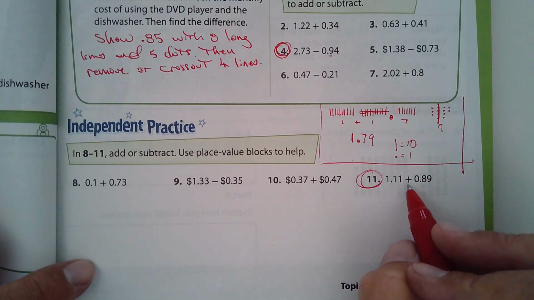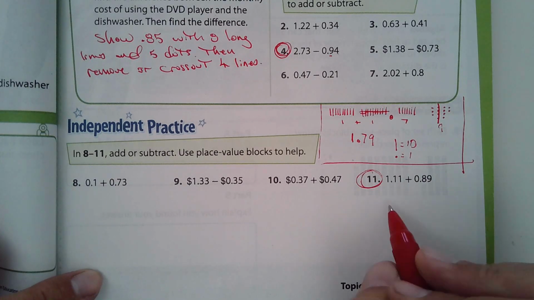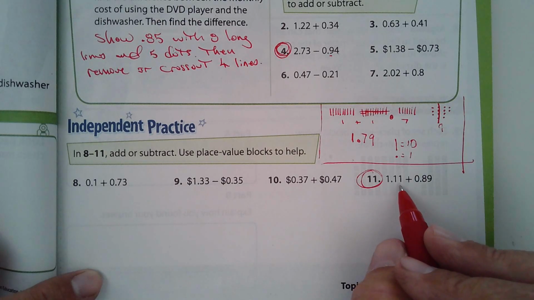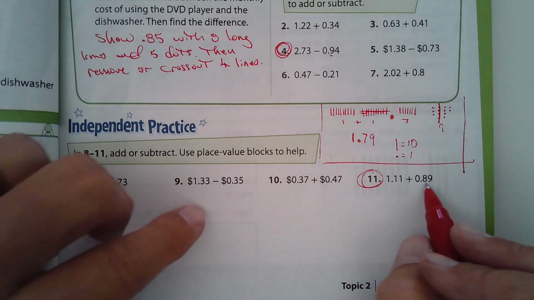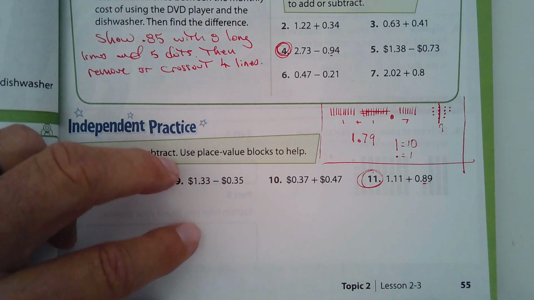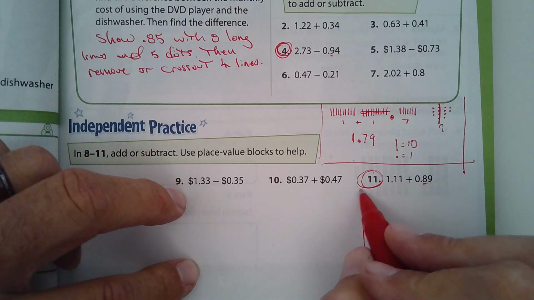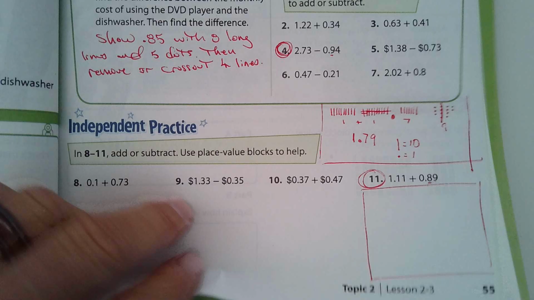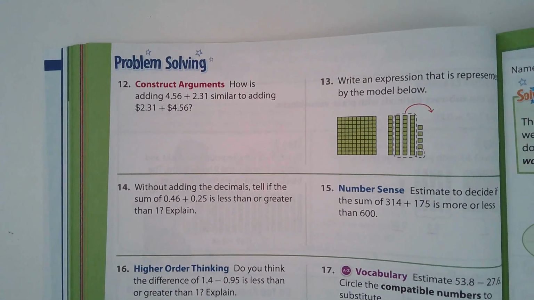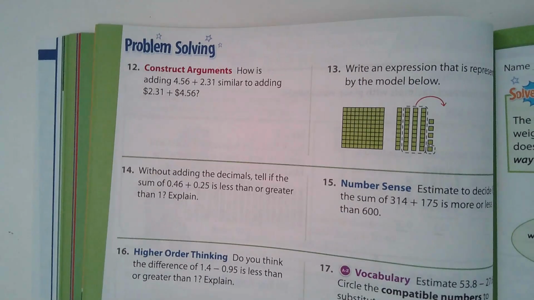So 11's addition, and so you're going to draw 10 lines, and then 10 more lines representing the tenths place, and then one dot. And you're going to add to that 8 lines and then 9 dots. And just do that work right in here. And the rest you can just solve like you normally would. Let's look at the next page here. It says construct arguments.